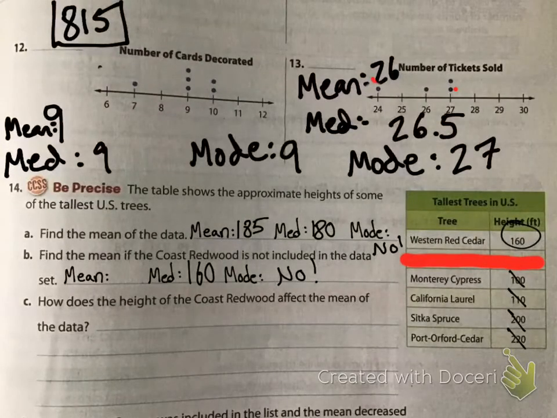And then the mean. Now, I add them all up. I add up 160 plus 100 plus 110 plus 200 plus 220. And what number am I going to be dividing by? This is the part that I want to make sure all of you know.